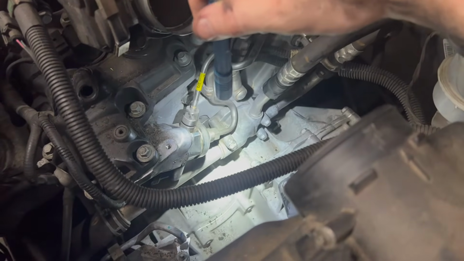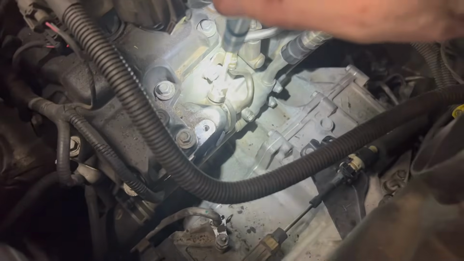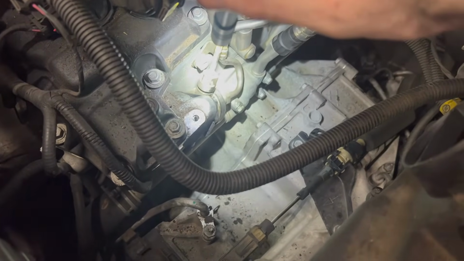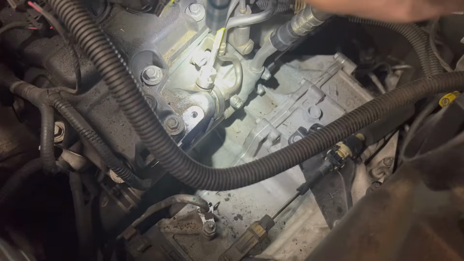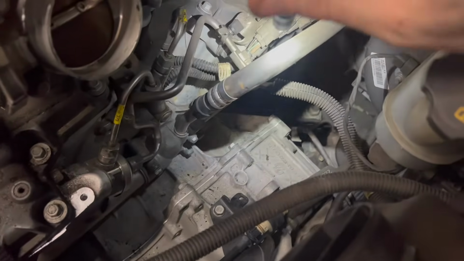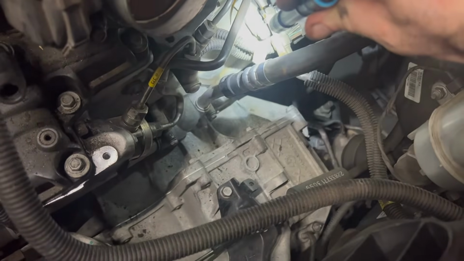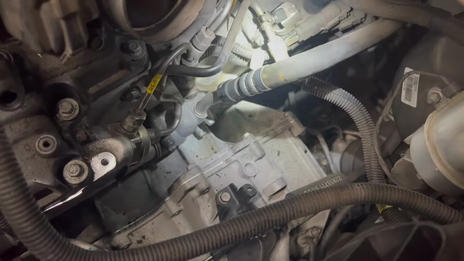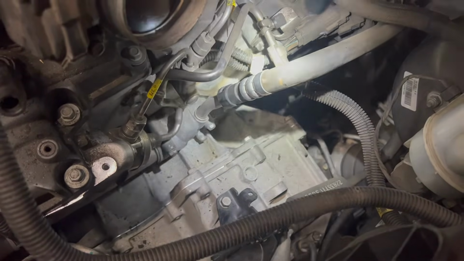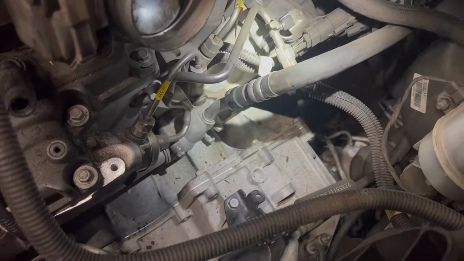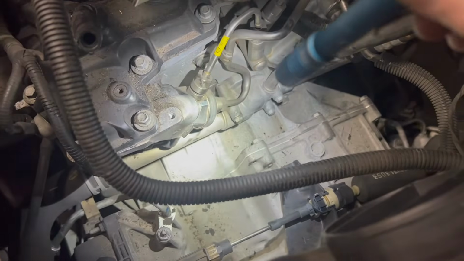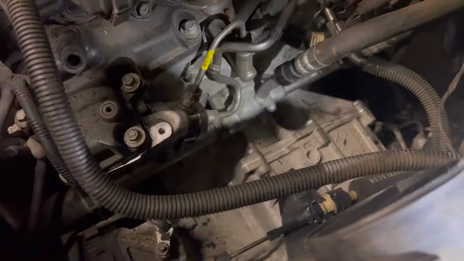That's a 17. It goes on these brackets here that mount to the head. These are 15s. There's one right there, and there is another one right there. We're going to take those two off, leave this connection on here, but that ought to give us enough room to at least get this out of the way to pull that pump that direction and get it out.